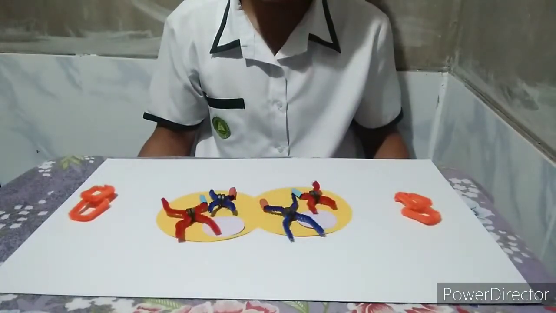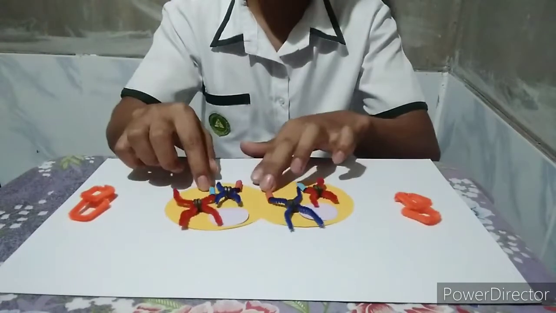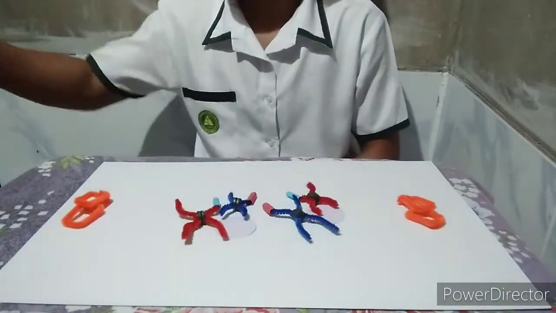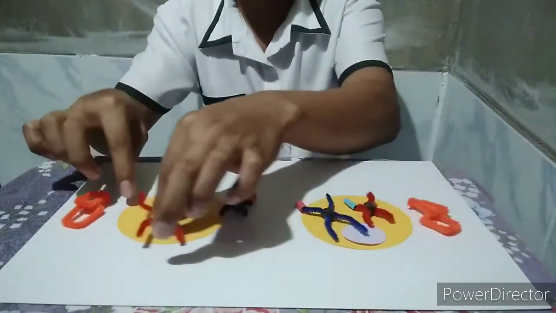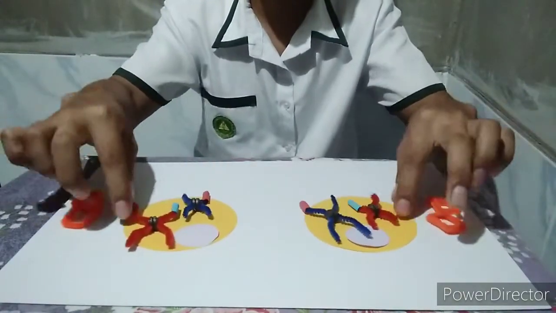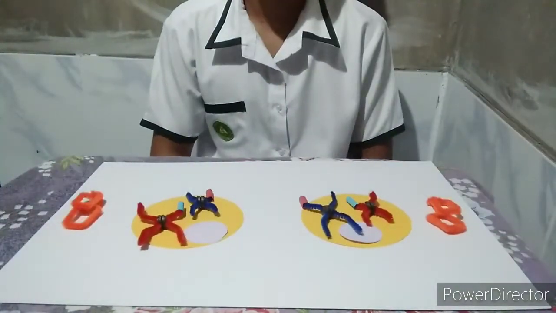Keep in mind that it is not the number of chromatids per chromosome that determines whether a cell is diploid or haploid, but it is the number of chromosomes and whether they are paired that determines this.